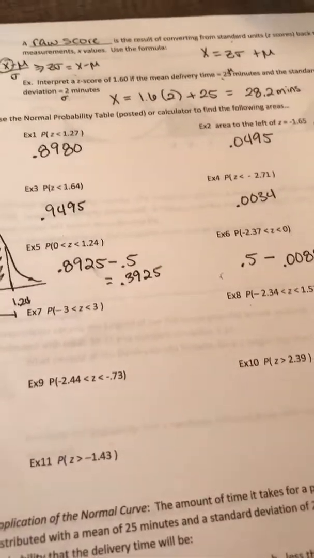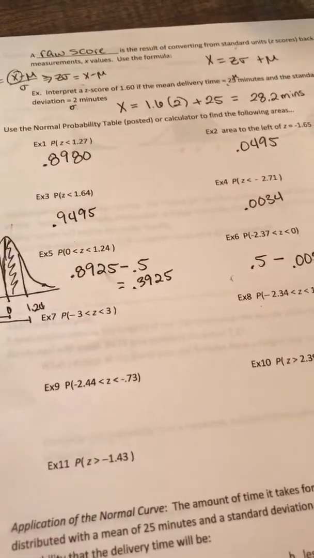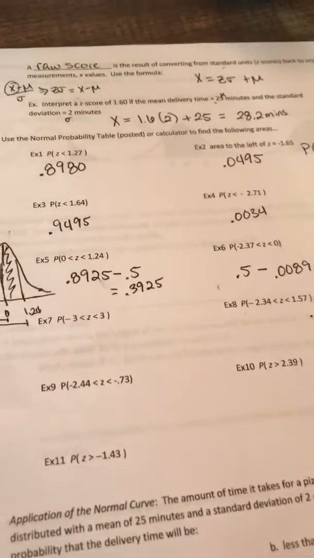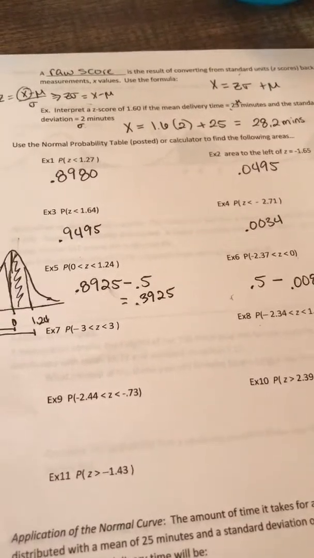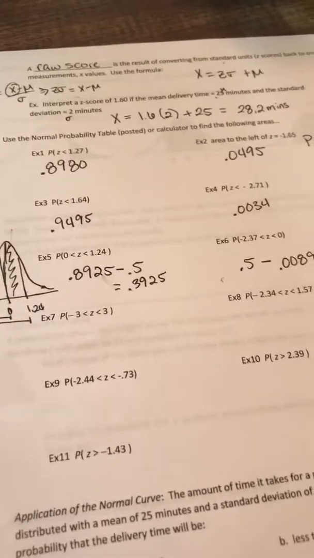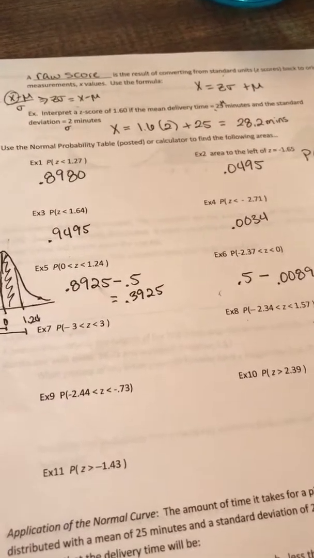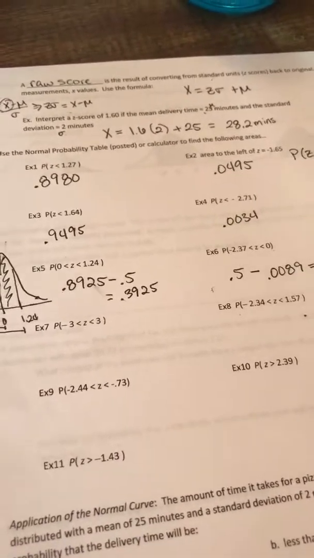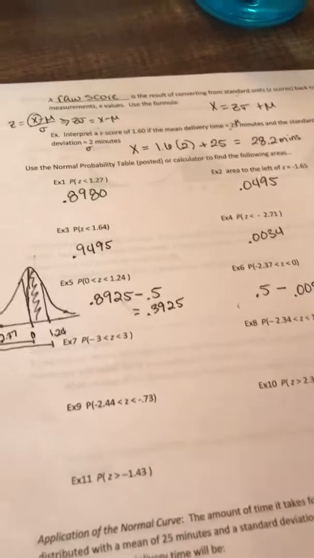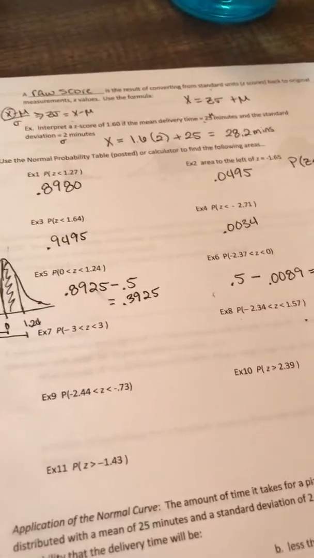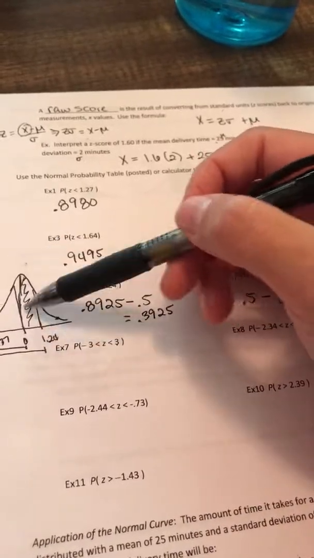Between negative 3 and 3, if you think about the empirical rule, almost all the data, or 99.7%, is within 3 standard deviations, so you should get 0.997. Probabilities are always rounded to 4 places, but if you just wrote down 0.997, I would give it to you. Most times people don't think about that, they just keep going. So we want what's between negative 3 and 3.